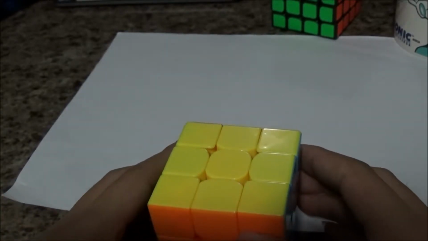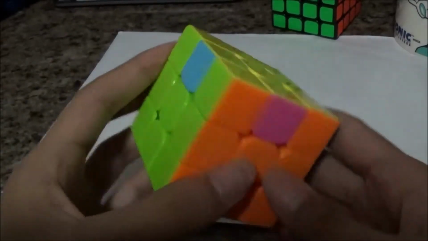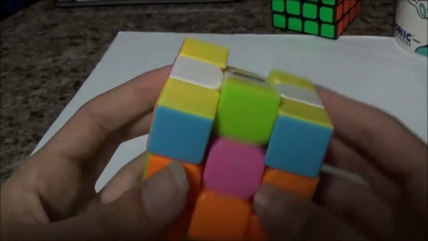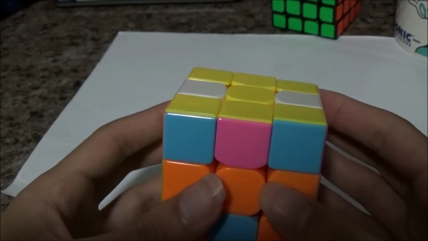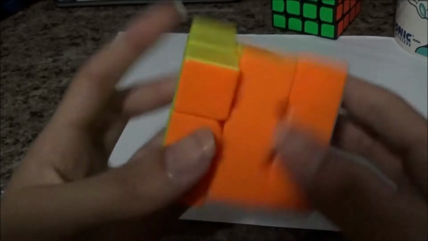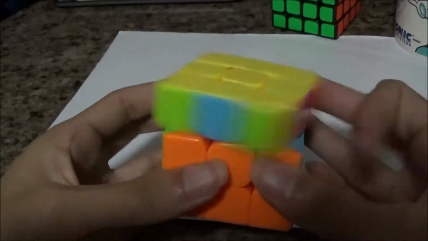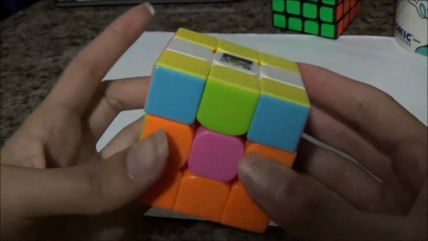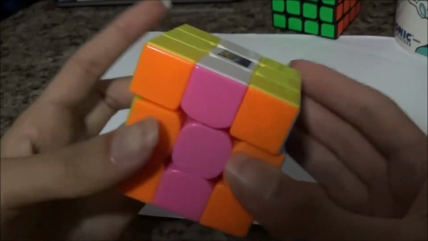Just like that. The faster way of doing it is pretty much M2U, M2, and then you can do U2, and then like that. M2U, M2U2, M2U, M2, and that's it.